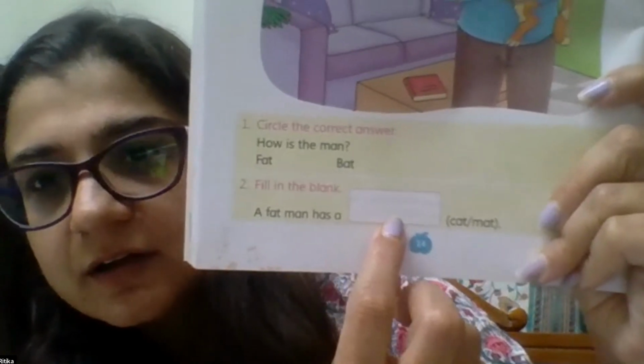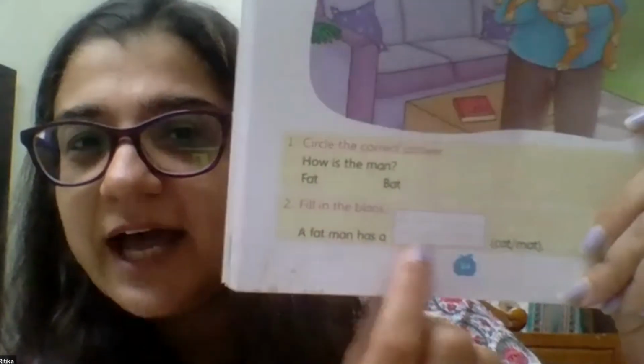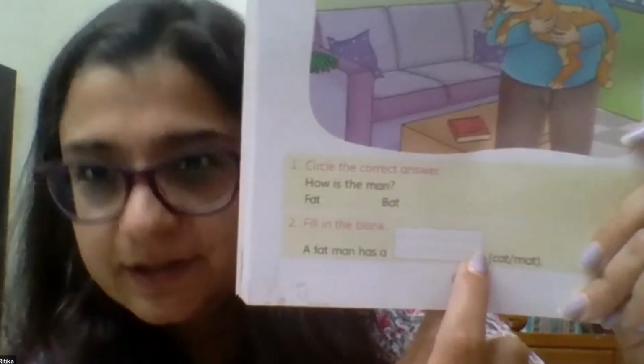Okay, fill in the blank. A fat man has what? A cat or a mat? What does a fat man have? A cat. So the child can write cat. So the child cannot write full sentences, but he can read and fill in the blank at least. Okay. So do you see that reading fluency and reading comprehension happen together?